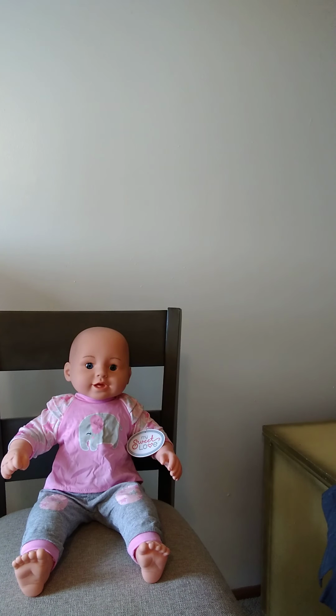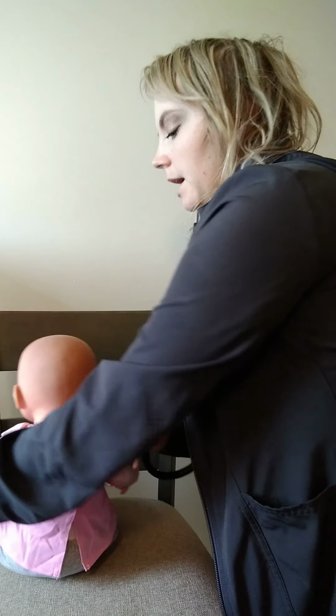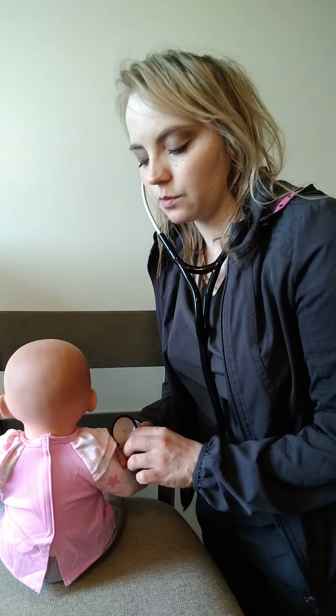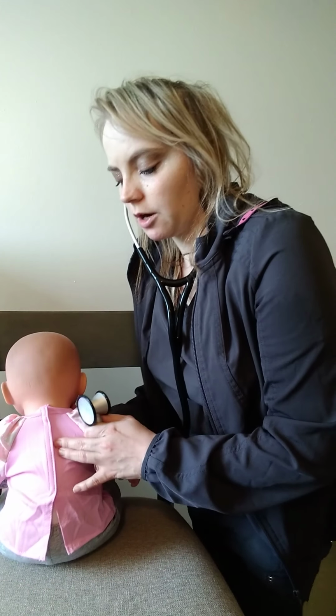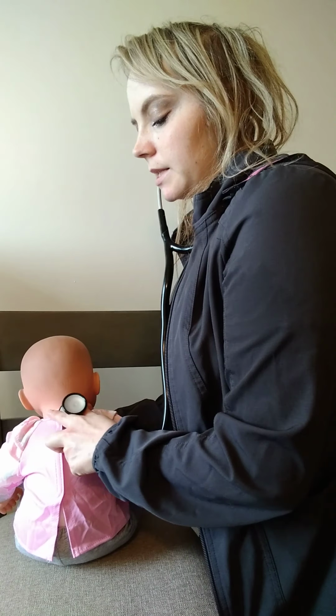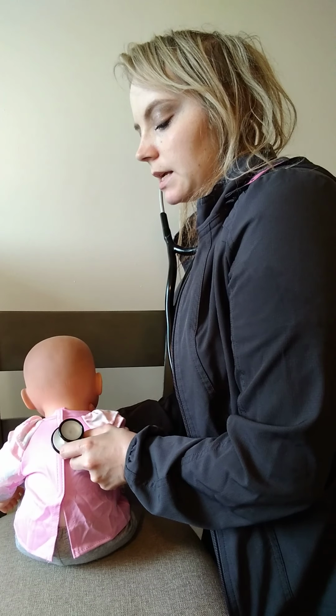And then on the posterior side, you want to make sure you're not listening over the scapula, because obviously you're not going to be able to hear it too well. So I'm going to start up at the top here and go on both sides. Then you go around both the scapulas on each side.